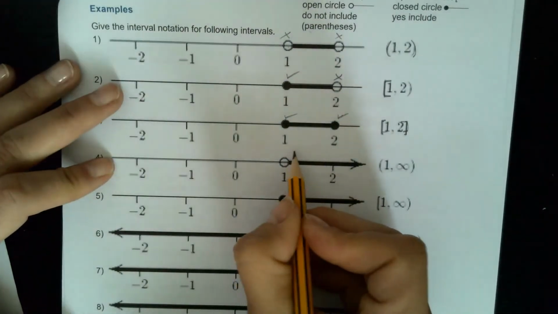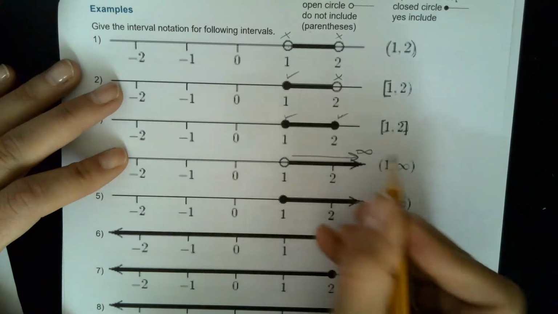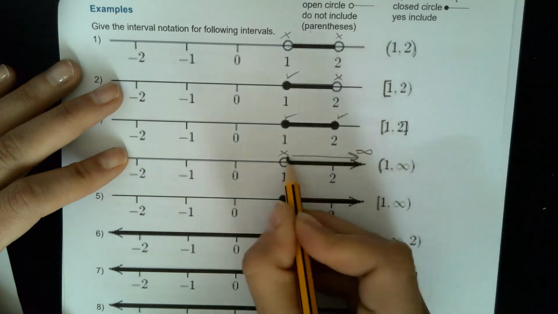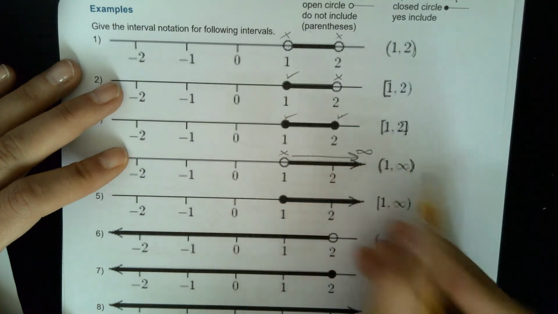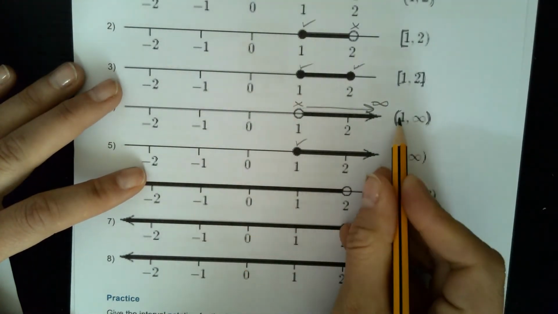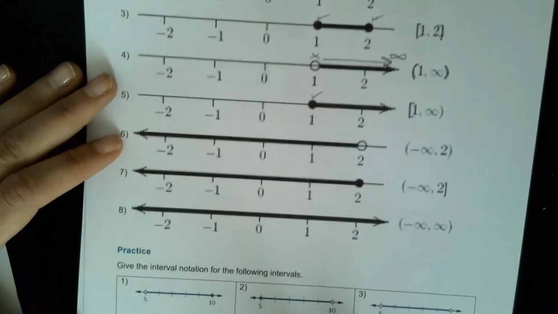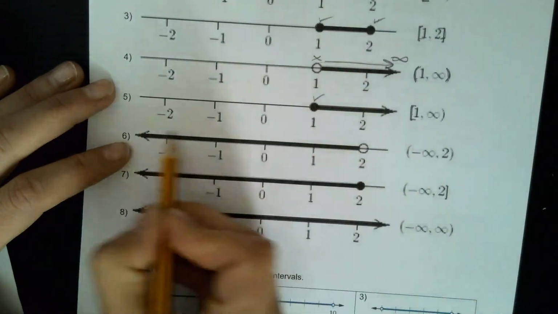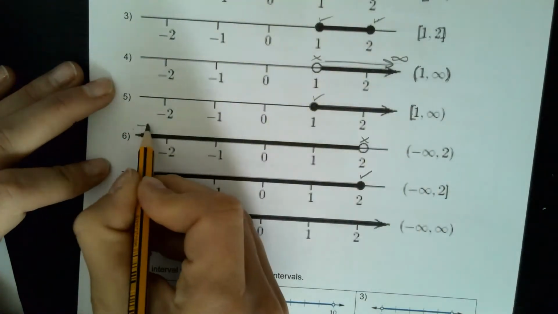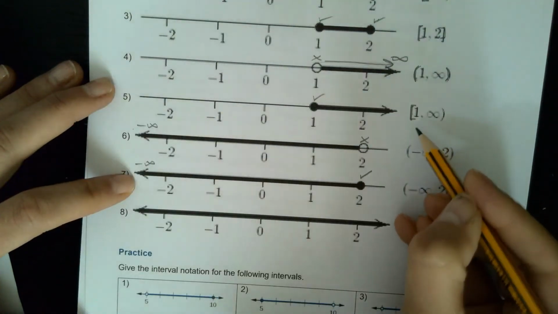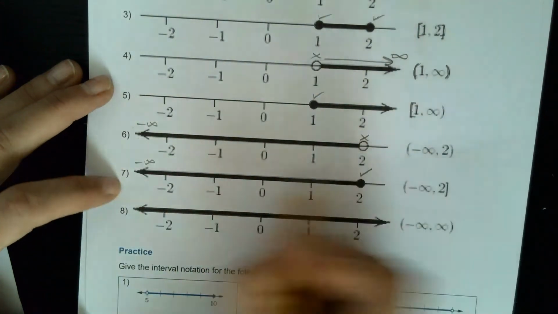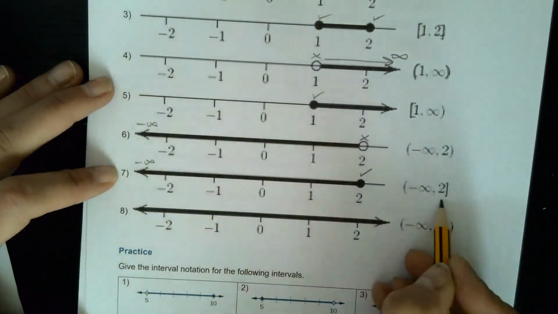And here it says all the answers are bigger than 1, but don't include the 1. So I use a round bracket at 1, and because it's going all the way towards infinity, it has to be a round bracket. Here it says include the 1, so I just change it to a square bracket instead of a round bracket. Here it says all the answers are less than 2, don't include the 2, and do include the 2, and it goes all the way to negative infinity. So it goes from negative infinity up to 2, or you can say from 2 down to negative infinity.